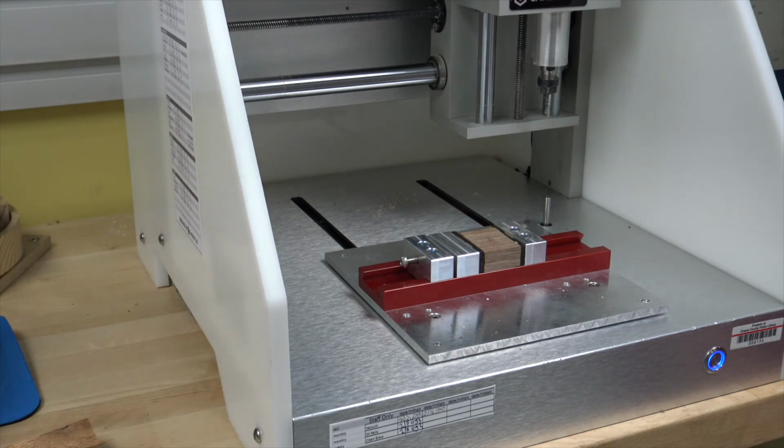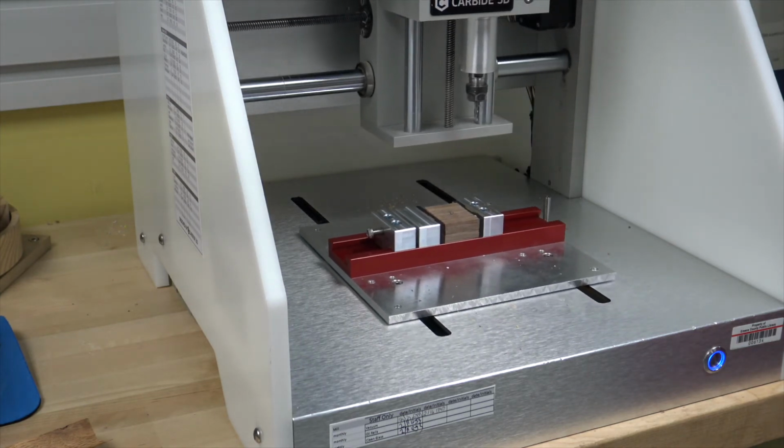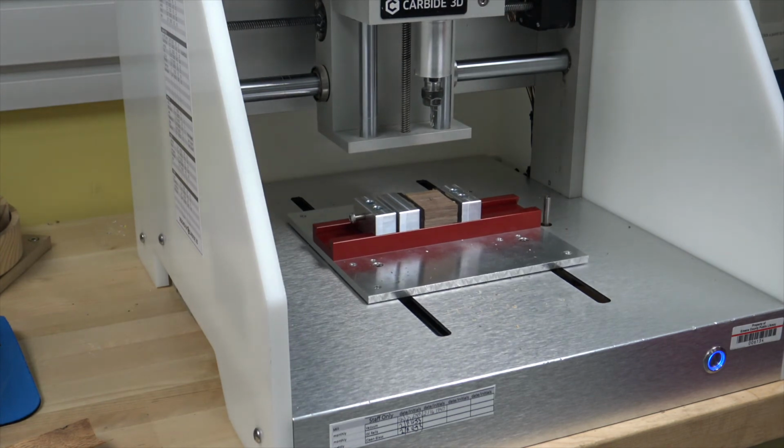Take your time and slowly move the bit to the marked location on your stock. Take this process slowly, as you want to be as accurate as possible and don't want to either damage your stock or the machine.